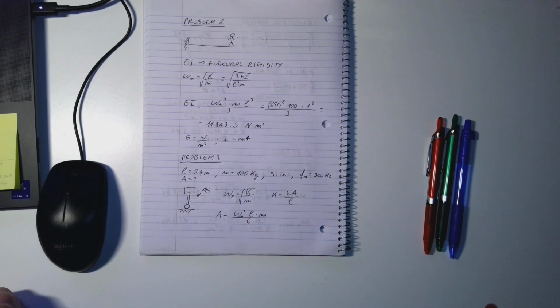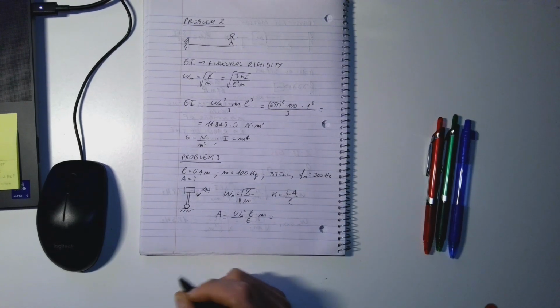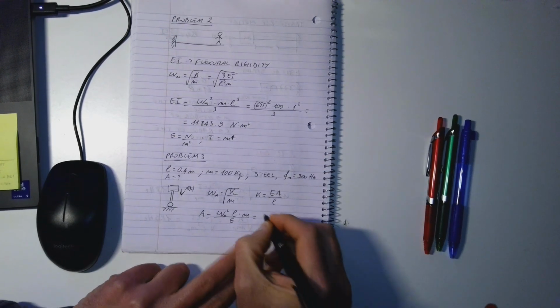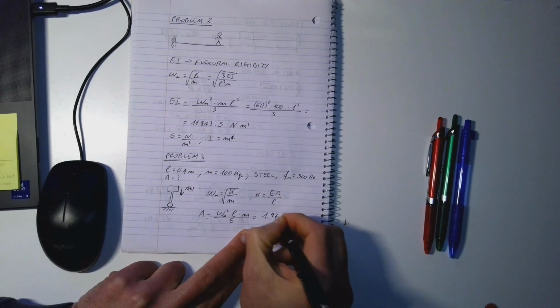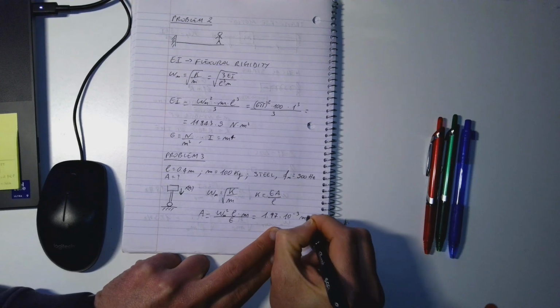In the statement the Young's modulus actually was not given, but we know the material. We know that the Young's modulus depends on the material, and we are working with steel in this case. The Young's modulus of steel is approximately 200 gigapascal, so it's 2 times 10 to the power of 11. When we plug in all the numbers, what we obtain is 1.97 times 10 to the power of negative 3 meters squared.